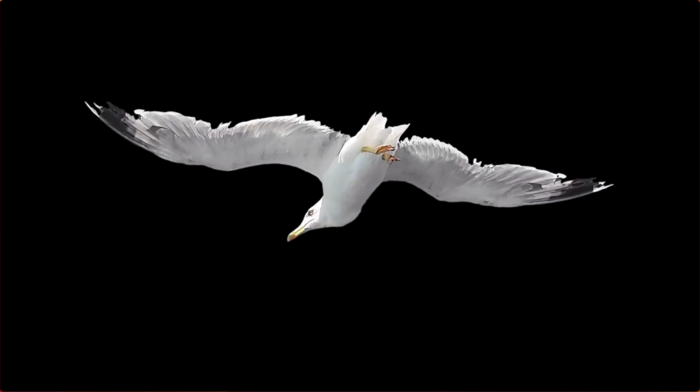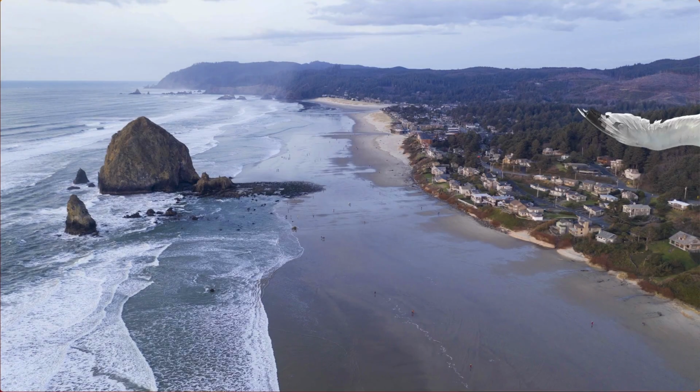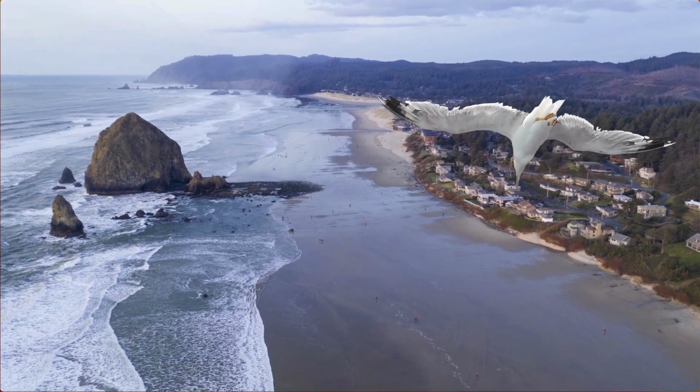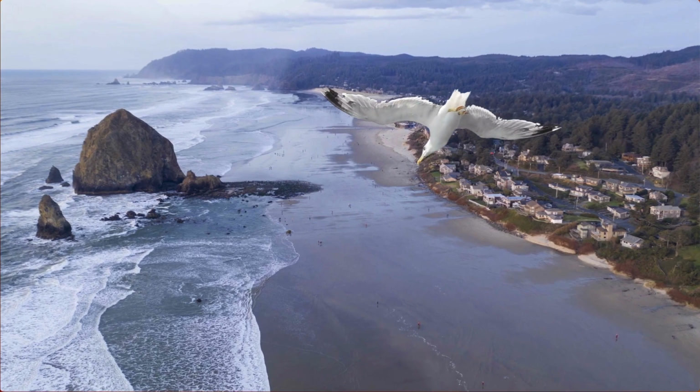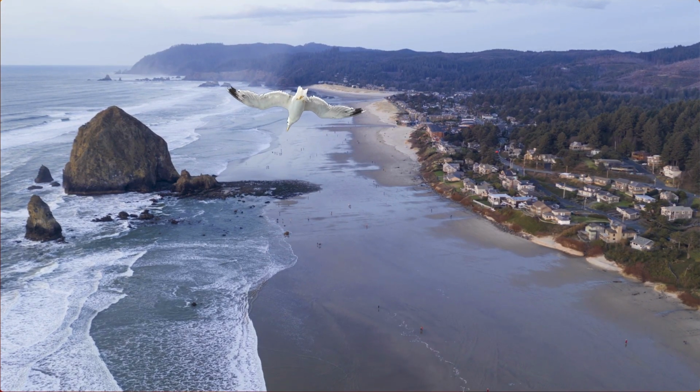Okay, so here's one. Here's a bird in isolation. He has the alpha channel. So you look at it here. The bird actually isn't moving, but in Keynote, we can put animation with it. So the bird is moving and the image is moving just a little bit. So it gives the illusion of the bird flying.